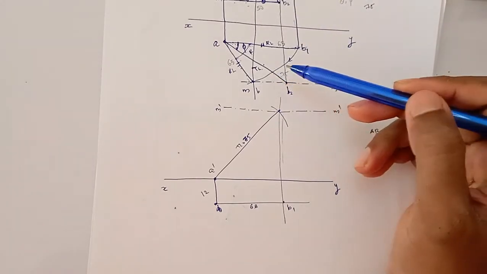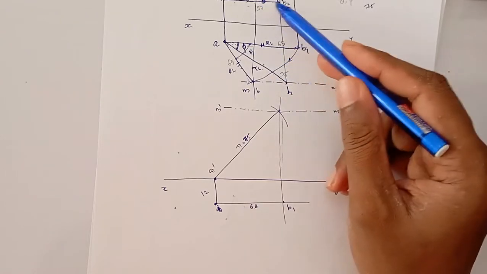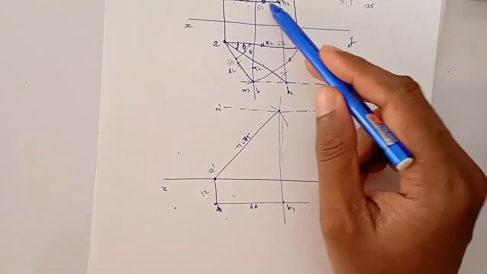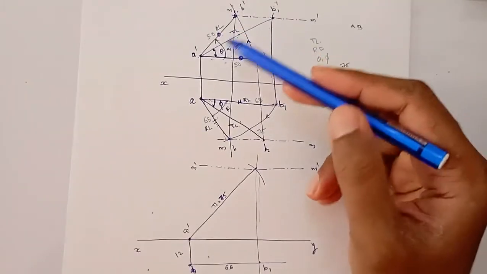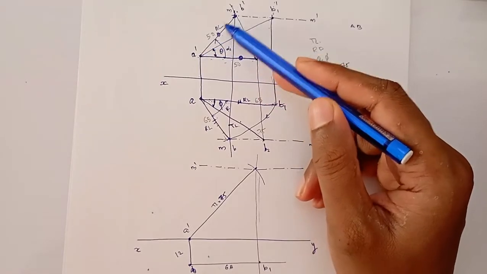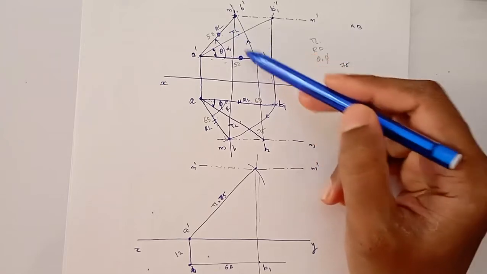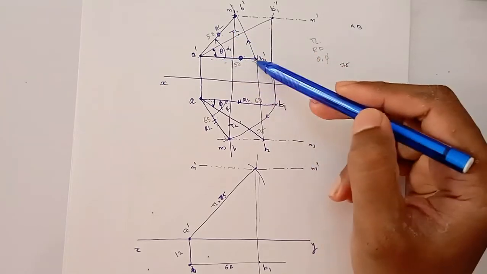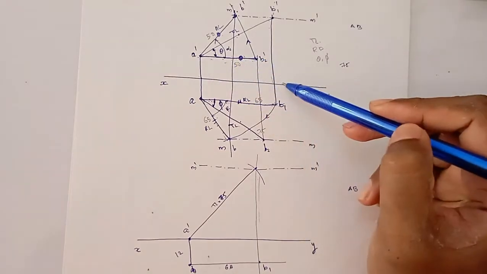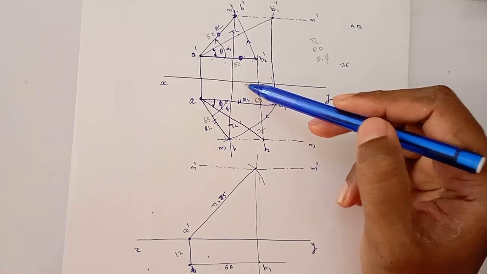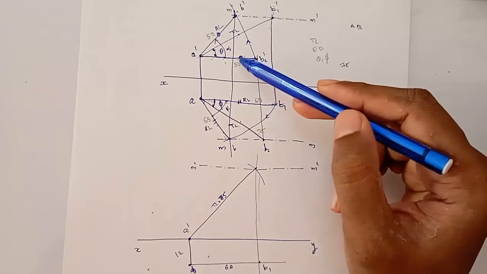We know the true length, but we don't know the angle phi. How to draw its top view and front view? Do we know the length of the front view? Yes, we know the length of the front view. It's 50, given. When it is 50, this is also 50, because the length is the same. The front view is definitely parallel to the XY line, because the line is parallel to HP.